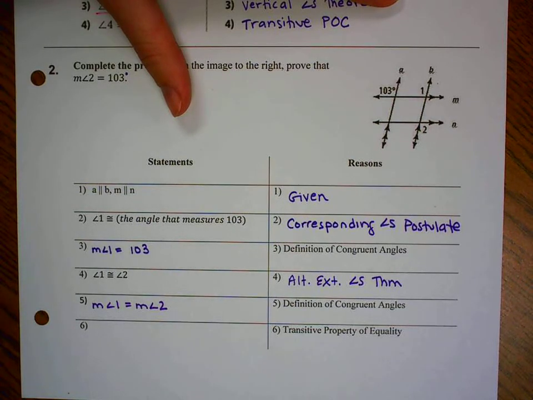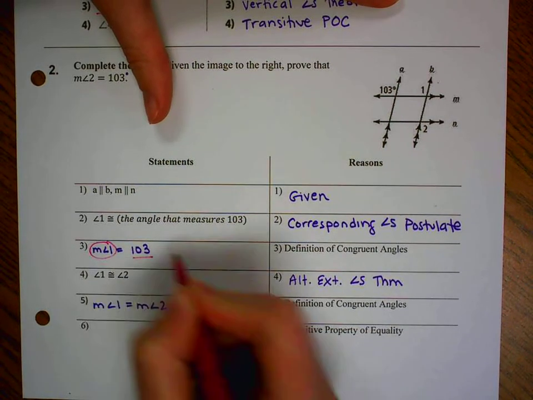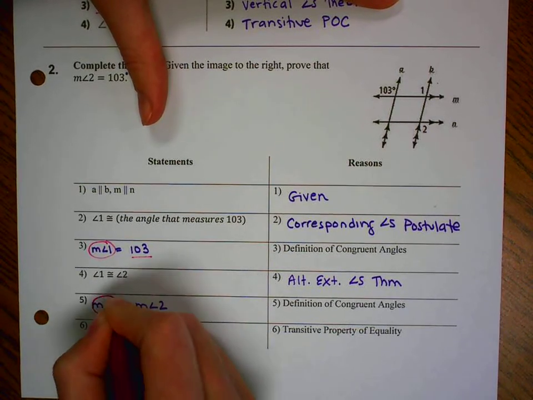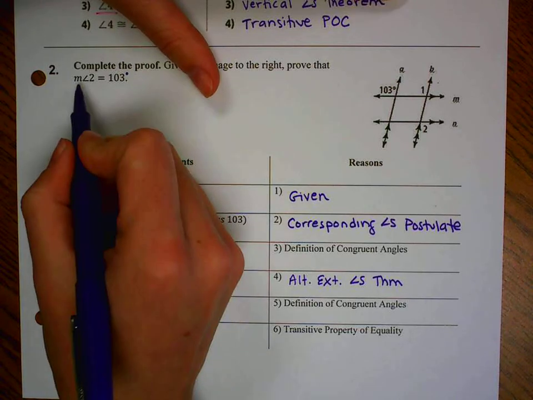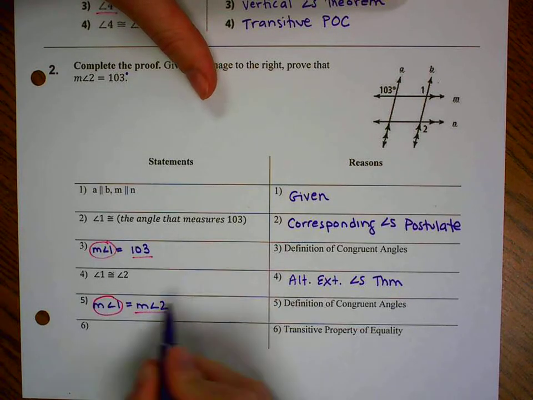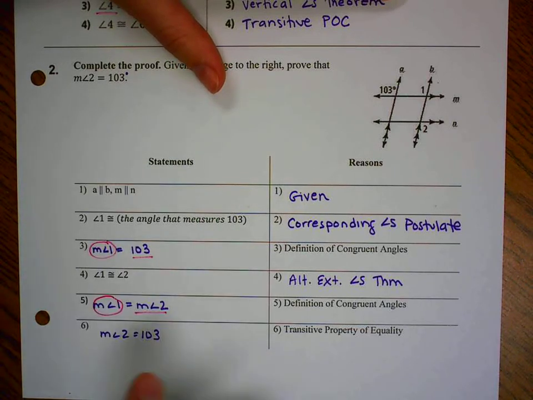Great. Okay, they told us that we're going to use the transitive property, so let's look at above. We need to find something that's used twice and two things are equal or congruent to it. Well, I see the measure of angle 1 equals 103, and the measure of angle 1 also equals the measure of angle 2. And I know that this is the one they want here because it says to prove that the measure of angle 2 equals 103. Here's the measure of angle 2 equals 103. Our last step, our last statement always has to be what we're trying to prove, and there it is.